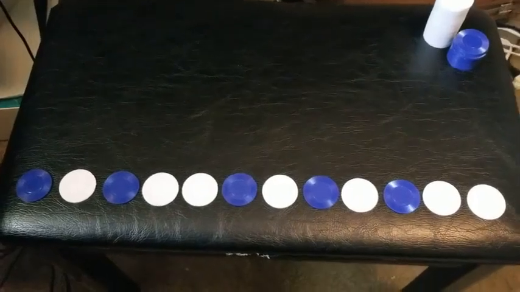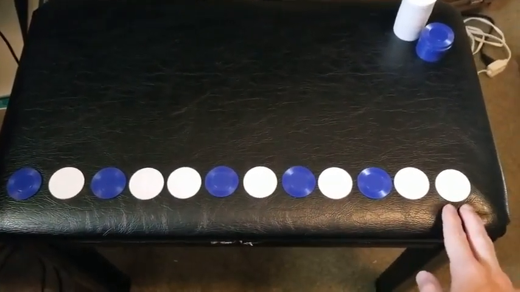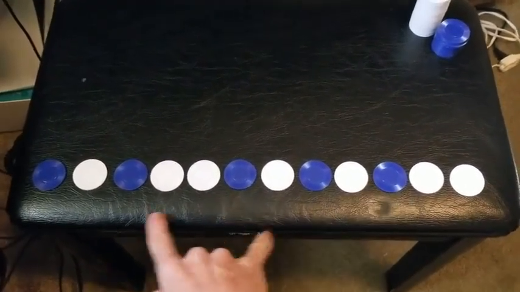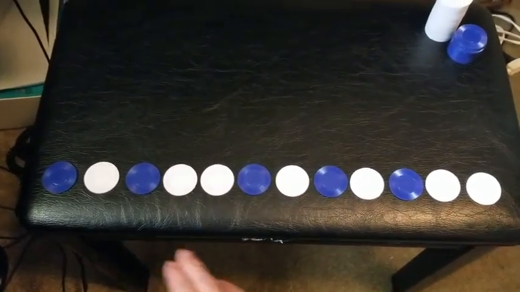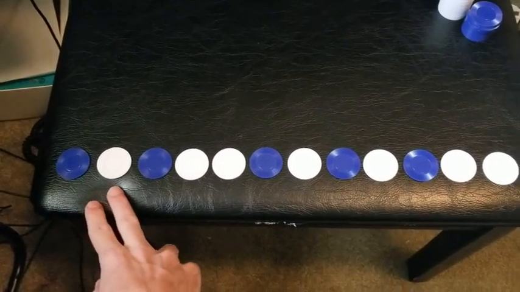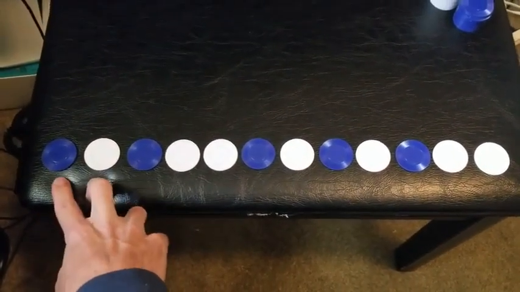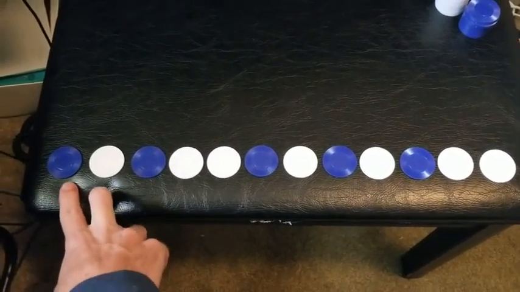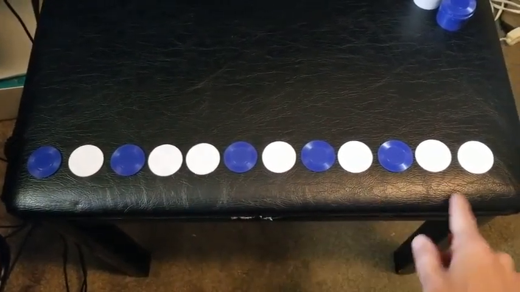So here we have our chips laid out from C sharp on the left to C on the right. I don't know if you can see the pattern of blue chips and white chips. These are laid out like a piano keyboard. So you'd have the black keys as the blue chips and the white chips as the white keys. Here we're starting on a blue chip or a black key. So our series is blue, white, blue, white, white, blue, white, blue, white, blue, white, white.